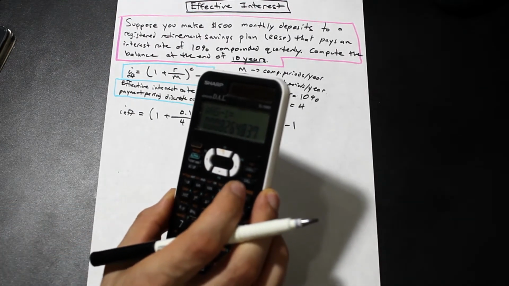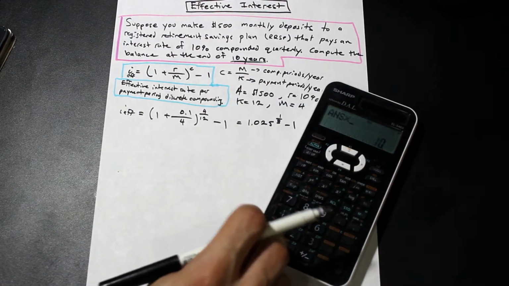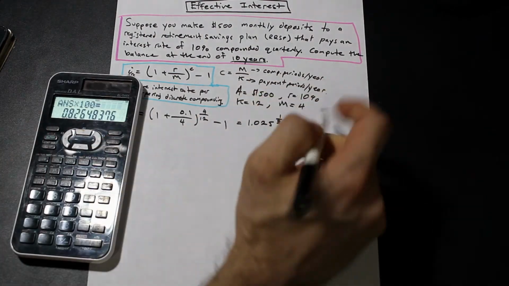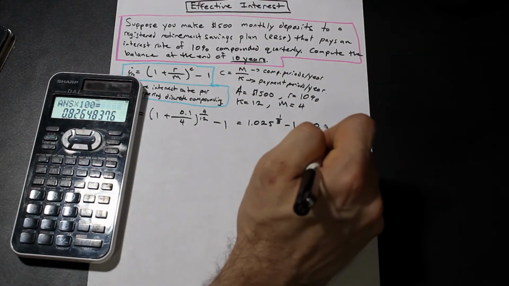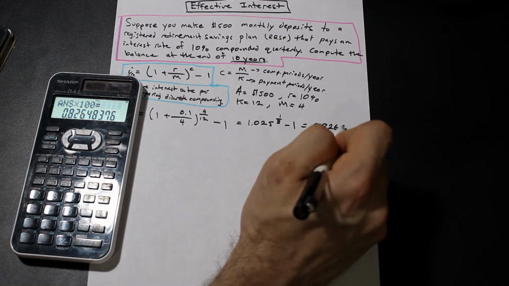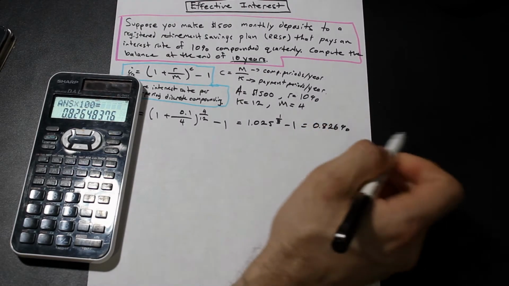And we have an effective interest rate. We multiply that by 100 to get 0.826%.